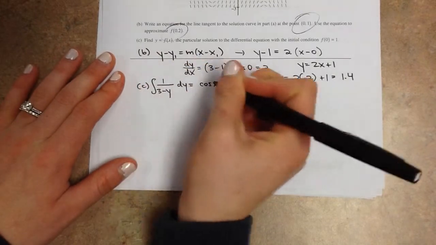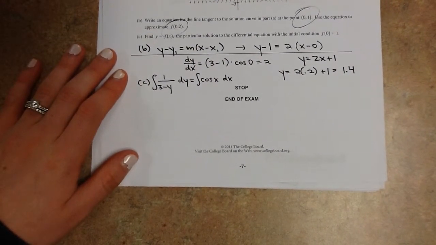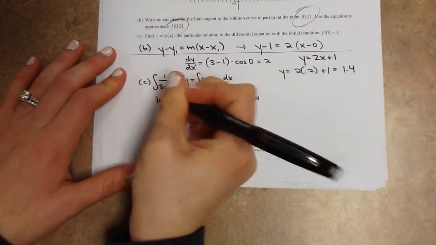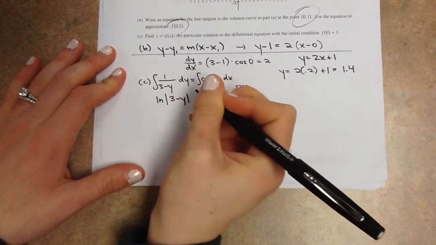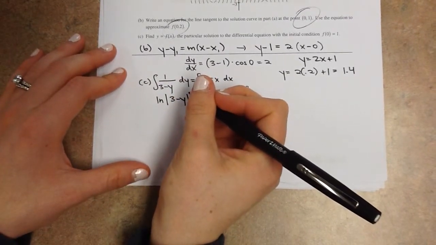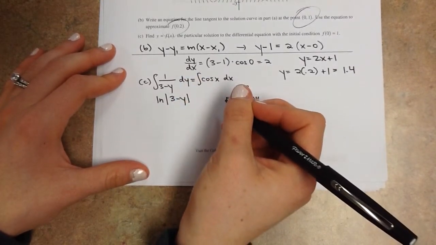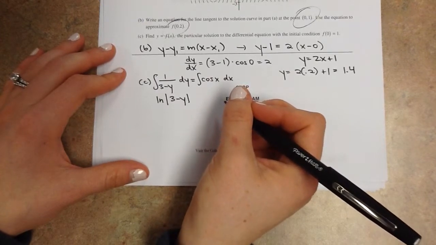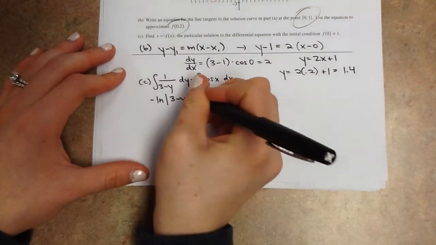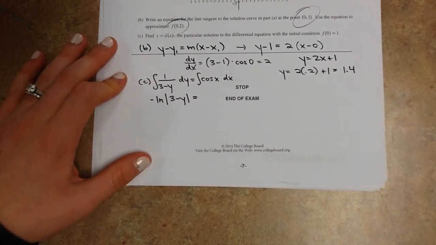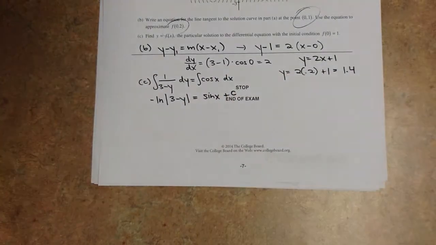Okay, then integrate both sides, integrate the left, integrate the right. Left-hand side? Good. Natural log, careful. Absolute value of 3 minus y, and then because of the 3 minus y in the middle, it's negative. Good. So the 3 minus y, that derivative would be a negative 1. And so it's like that balancing factor when you're undoing the chain rule. So you balance it out with a negative 1. Equals sine x plus c. Good. We just saved ourselves 3 points there.